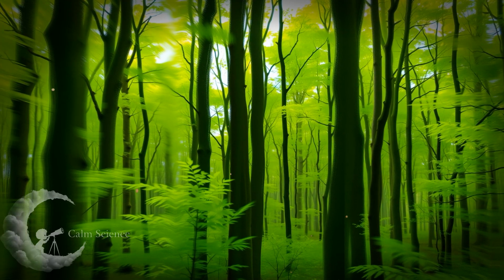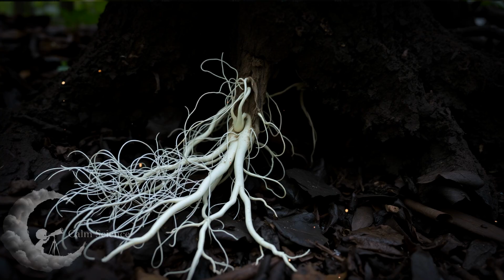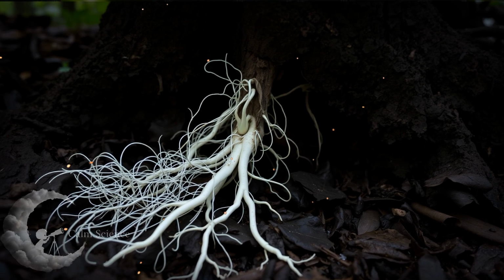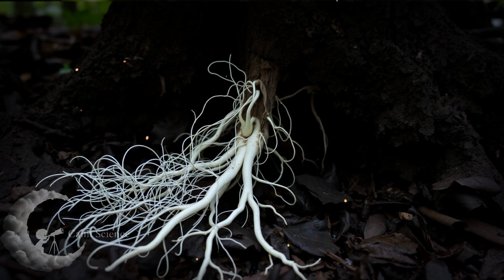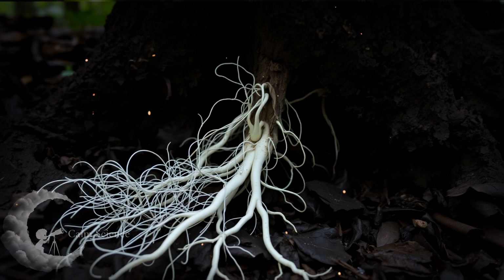Settle back into the soft pace of night. The way a tree's branches are arranged, a field of study called tree architecture, is not random. It follows specific patterns that optimize the exposure of leaves to sunlight while also providing structural stability.